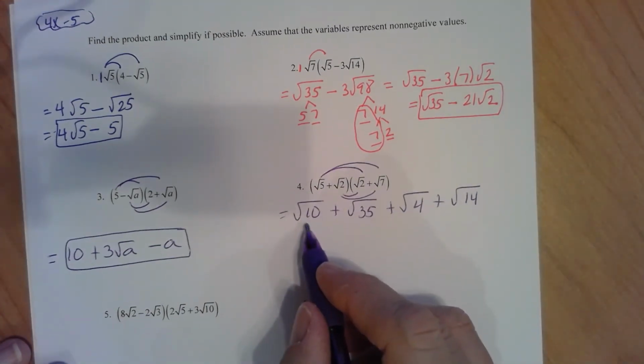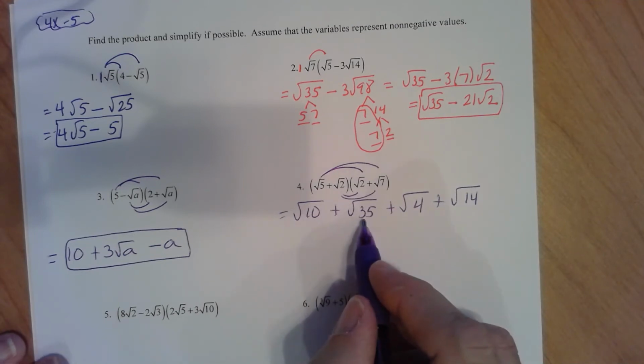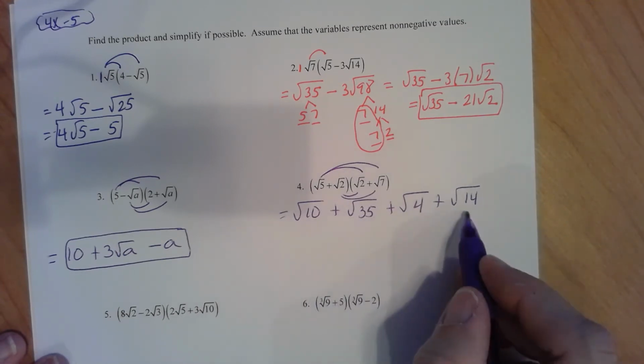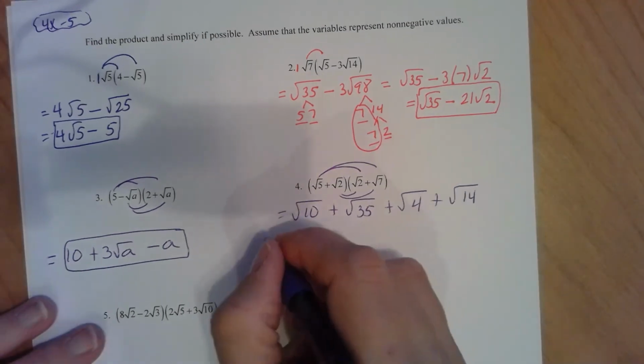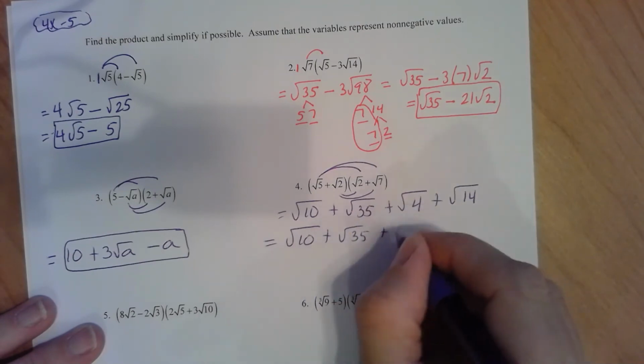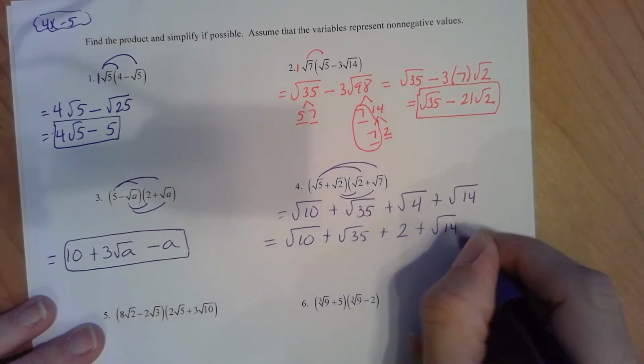10 is 2 times 5, there will be no pairs. 35 is 5 times 7, no pairs. Square root of 4 is 2, and 14 is 2 times 7, no pairs. So really the only thing we can do with this problem is take the square root of 4, which is 2.